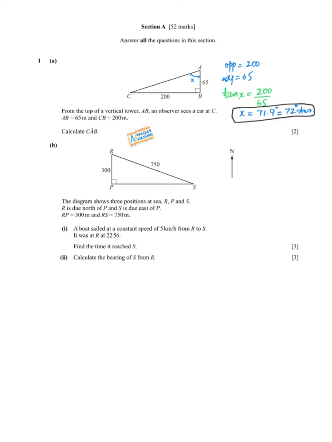For the second part, it says the diagram shows three positions at C, R, P and S. R is due north of P. Now that is very important. And S is due south of P. Now this north and south means that the angle here is 90. You have the value of RP and you have the value of RS. A boat sailed at a constant speed of 5 kilometers per hour from R to S. It was at R at 22:56. Find the time it reached S.